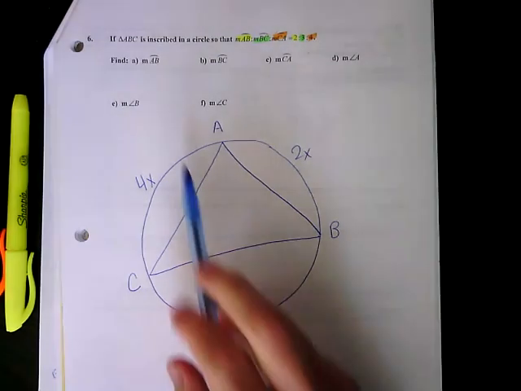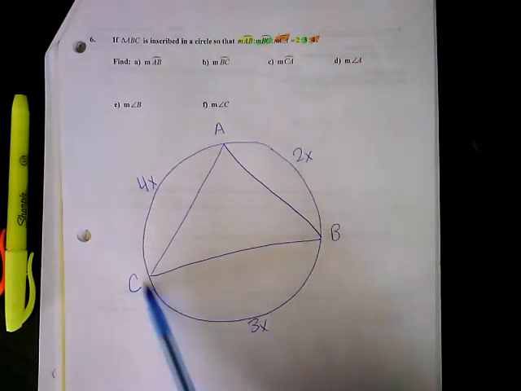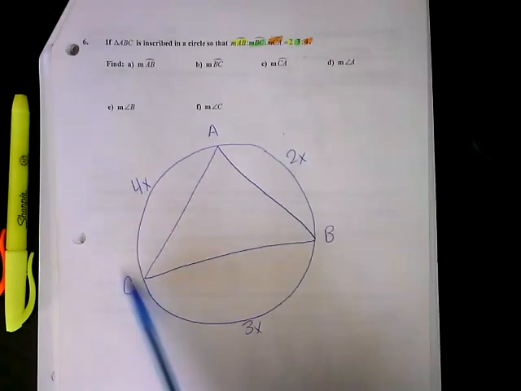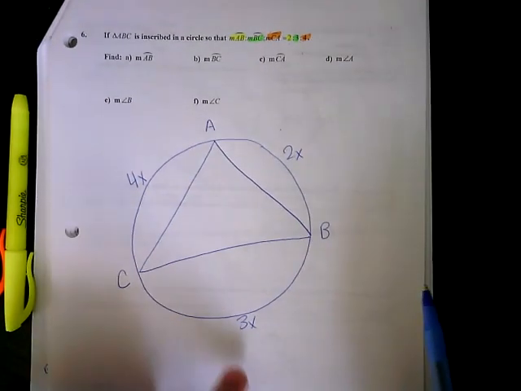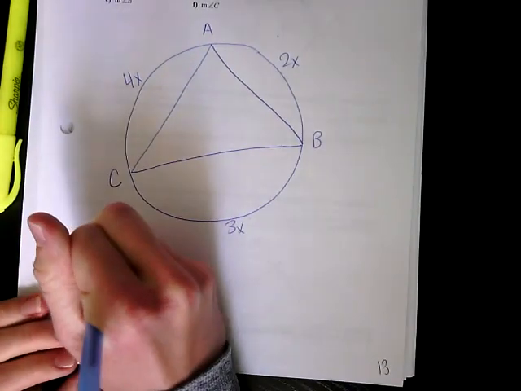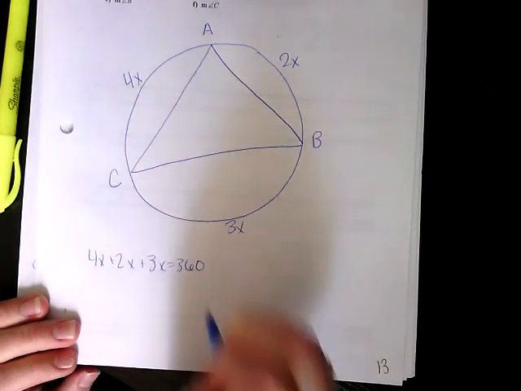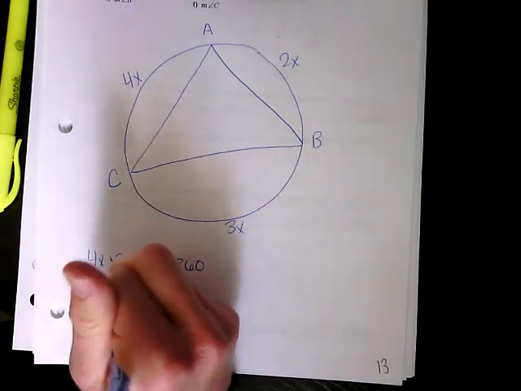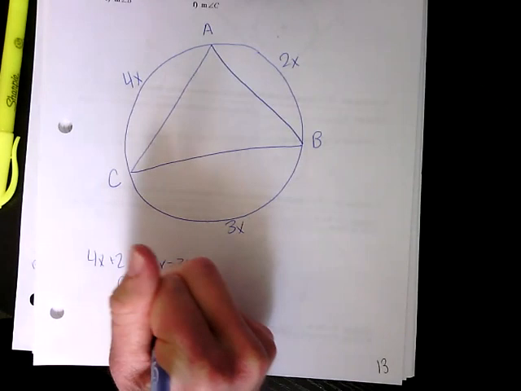Now, before we can find these, we first have to find what X is equal to so we can find the measure of these arcs. Remember, there are 360 degrees in a circle. So we're going to add all of these up and set it equal to 360. So 4X plus 2X plus 3X is equal to 360. Now we just solve for X. So this is 9X, so X is equal to 40.